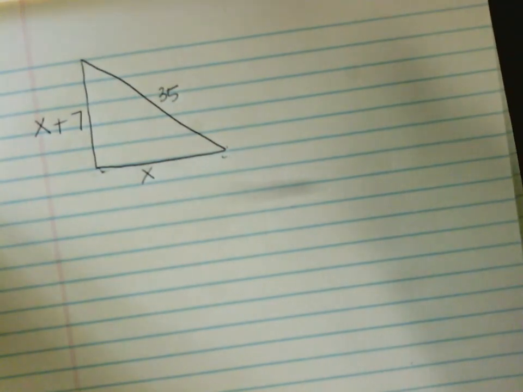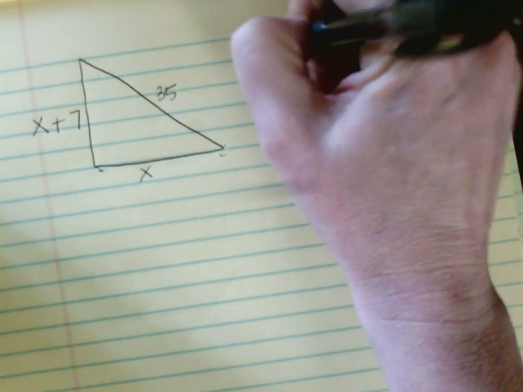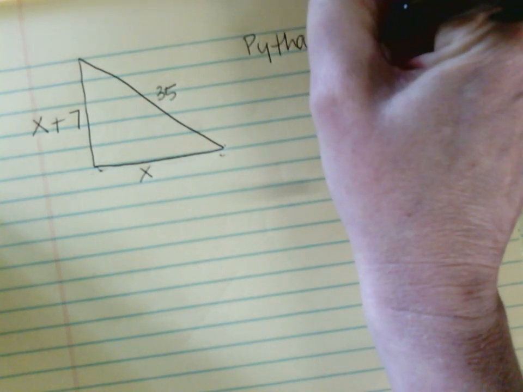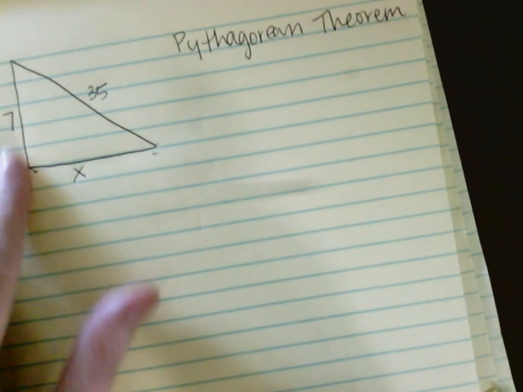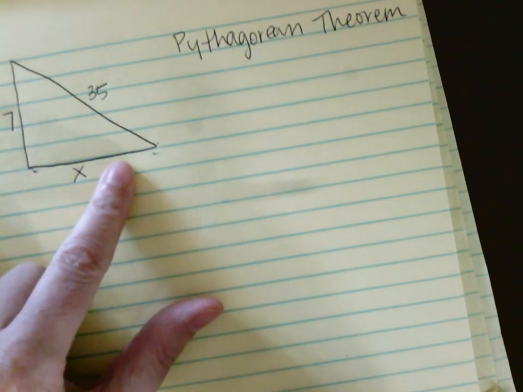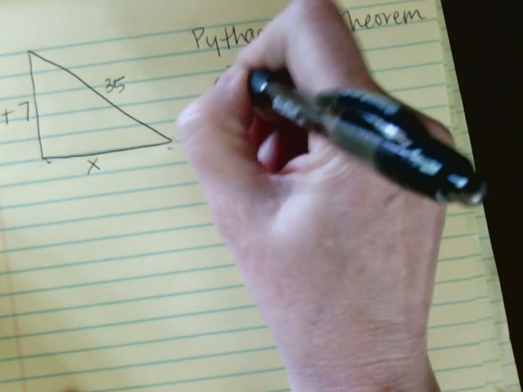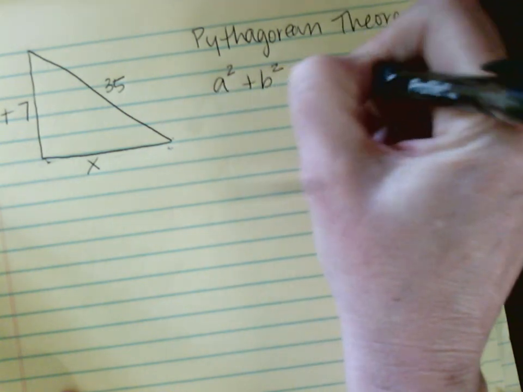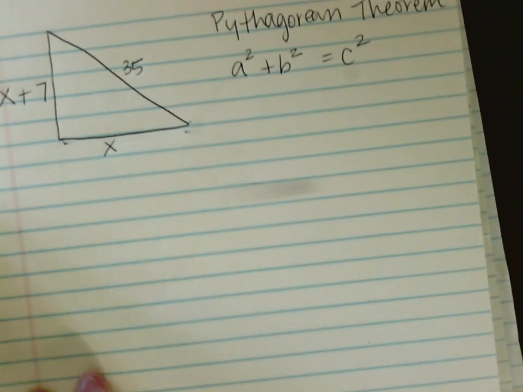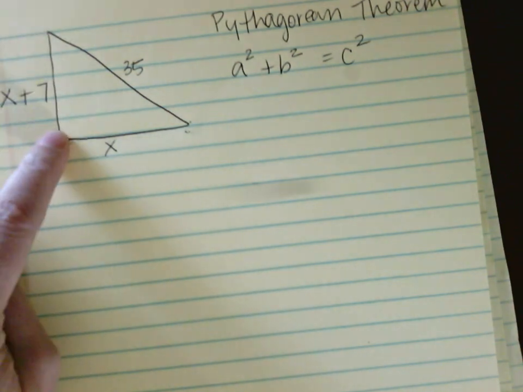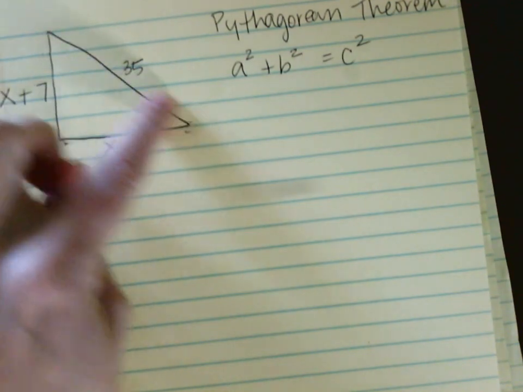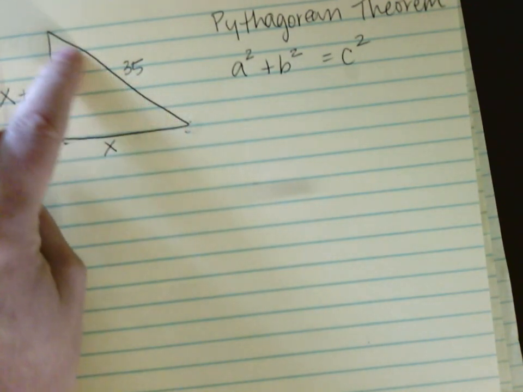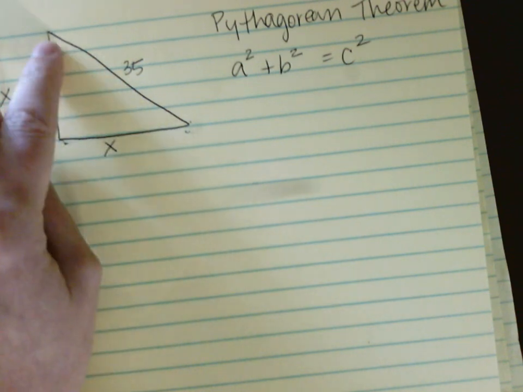So before we get into solving this, we need to remember the Pythagorean theorem, which states that in a right triangle, which is the shape that this would make, a squared plus b squared is equal to c squared. Now, a squared and b squared are the two sides right here. The c squared has to be this side right here, which is called the hypotenuse. It's the diagonal side of that right triangle.